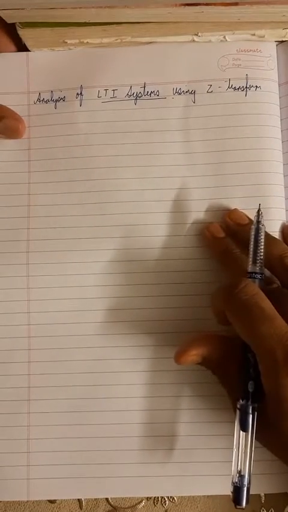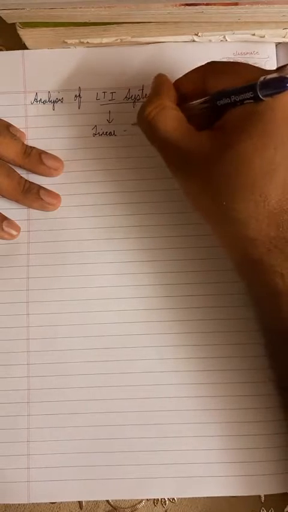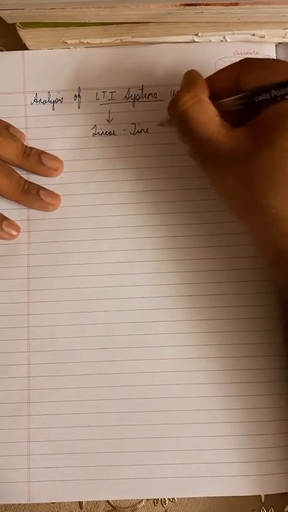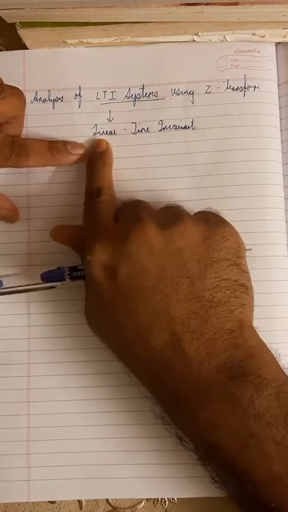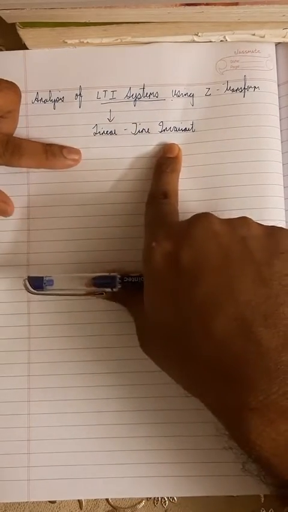Hello everyone. Here in this video we are going to talk about a very interesting chapter, that is the analysis of LTI system using Z transform. Okay, so we all know what is the full form of LTI. LTI stands for linear time invariant system, right? That is, this system has both linearity as well as time invariant property.